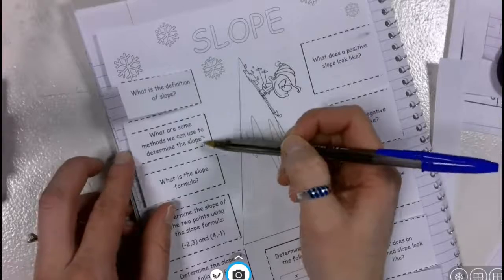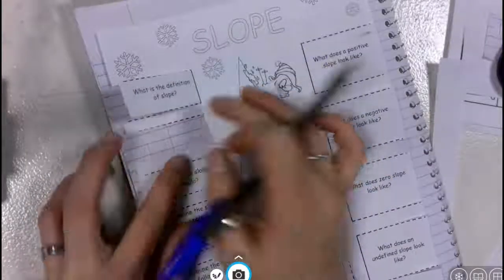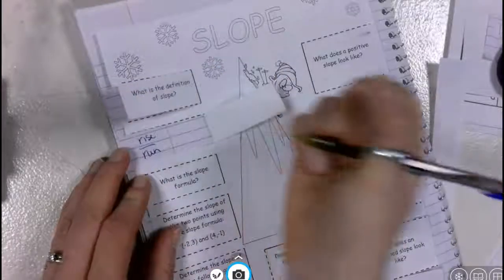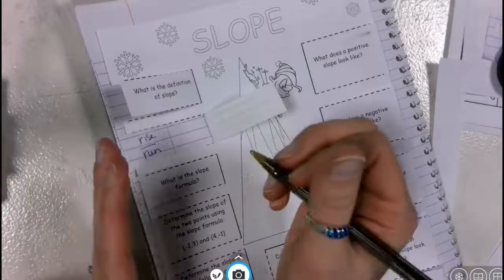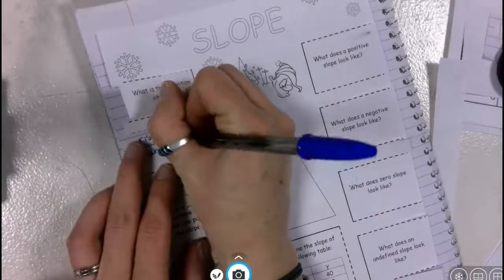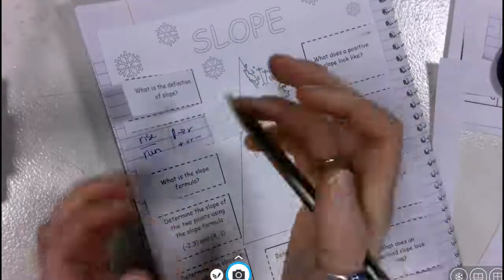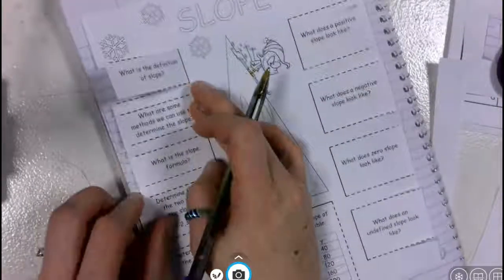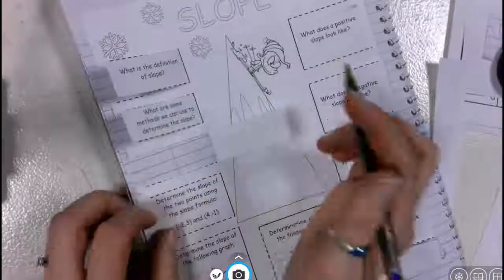What are some methods we can use to determine the slope? Well, we said this in our definition. We can look at the graph and do rise over run. And we can determine, as I'm reading from left to right, is it positive or negative? So I'm going to say left to right, plus or minus. That's how we can determine it. Am I looking at positive slope or negative slope? So what's the slope formula? How do I find slope if I'm given just my points or just my equation?